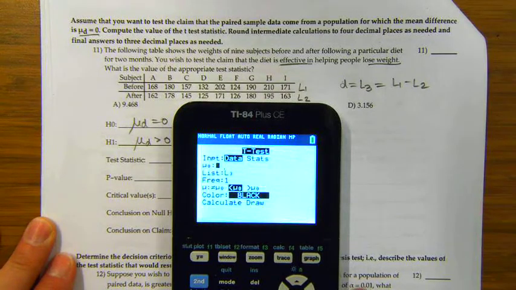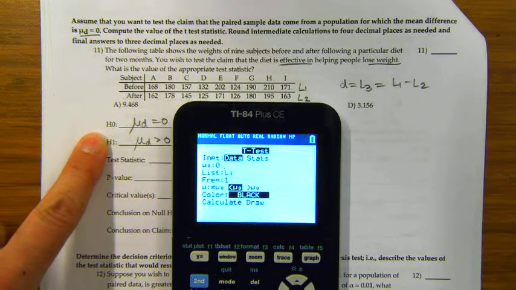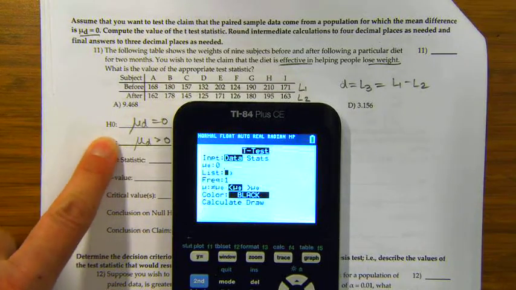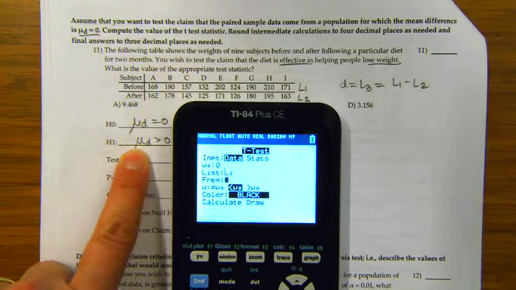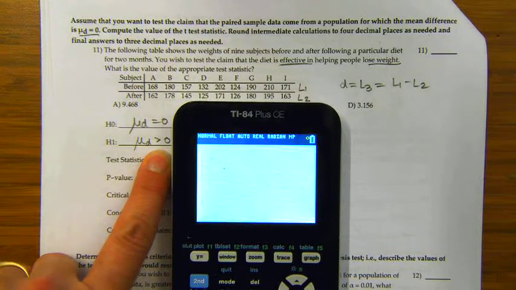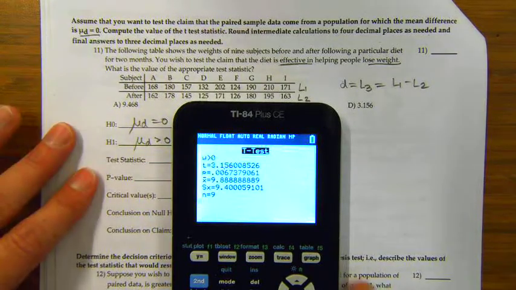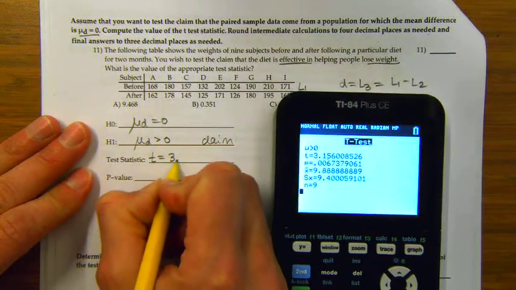What is our null hypothesis? Mu 0, which is the mean in the null hypothesis, so mu difference is equal to 0. That's correct. You can keep it like that. The list is L3 because that's where we put our differences. The frequency is 1. The alternate symbol is greater than, so you're going to change that to greater than, and then go to calculate. Our test statistic, rounded to 3 decimals for t, is 3.156.